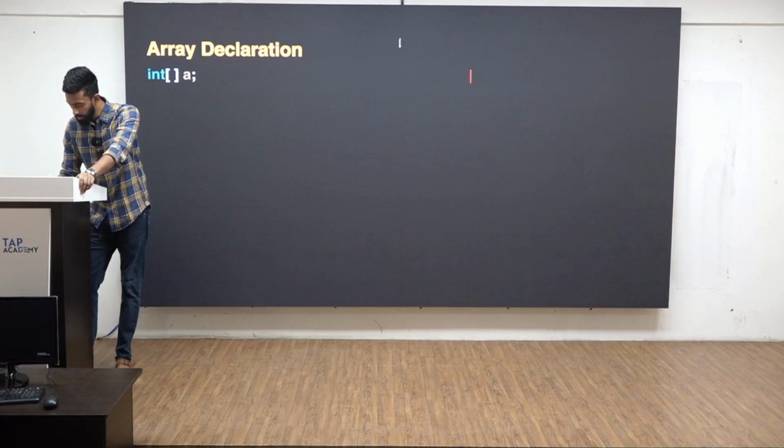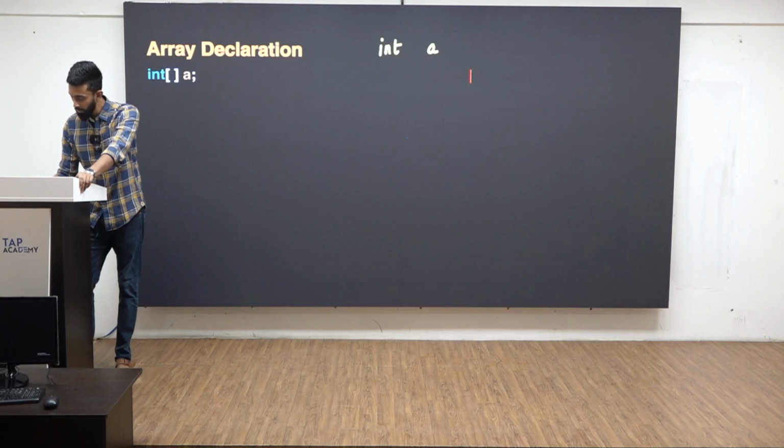See, this is int. This is the name of the array, a. Now see, here there is a space, here there is a space, here there is a space, here there is a space. And I will just go here and put one semicolon.